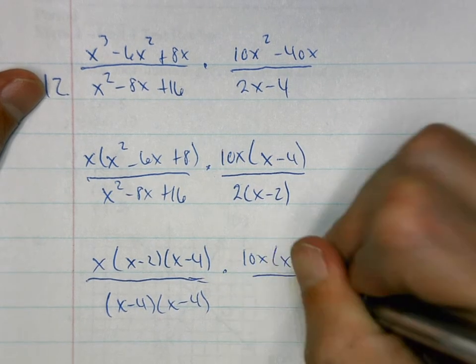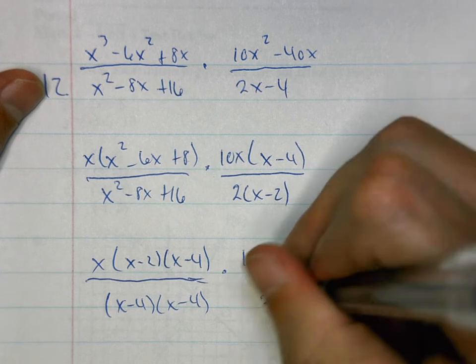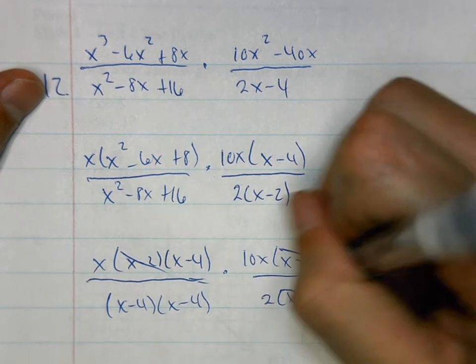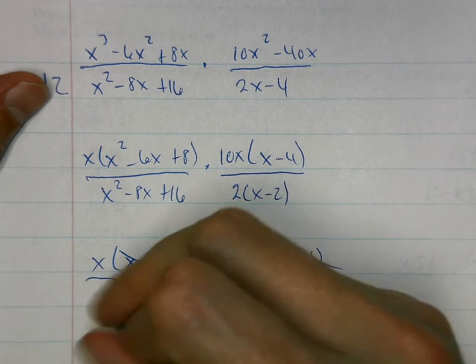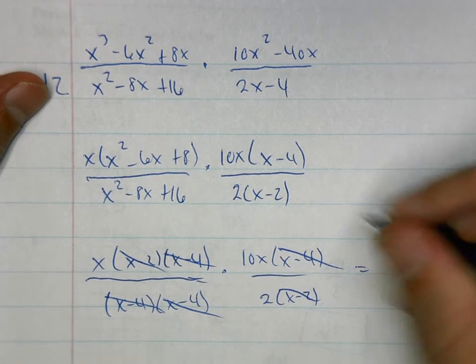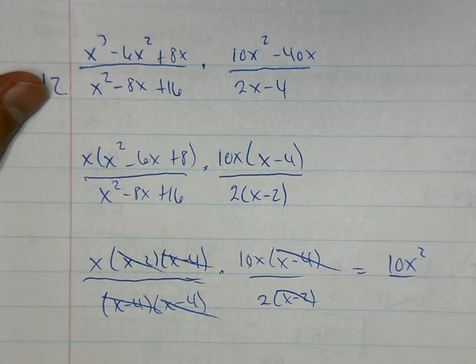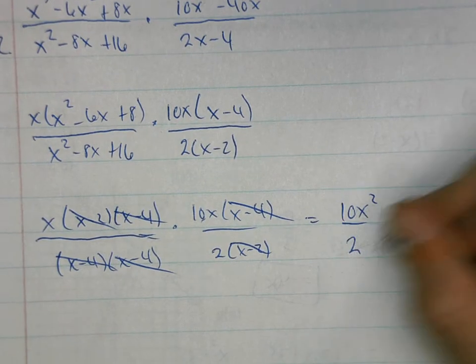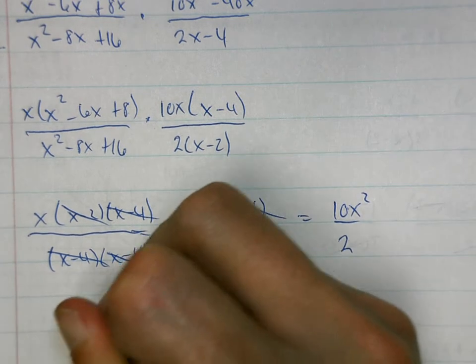And just putting the rest of these guys down. So the x minus 2's will cancel, x minus 4's will cancel, just one of them. Oh, actually, these guys will cancel too. So 10x times x is 10x squared, and 2 is left behind. But 10 divided by 2 is 5, so your final answer is 5x squared.